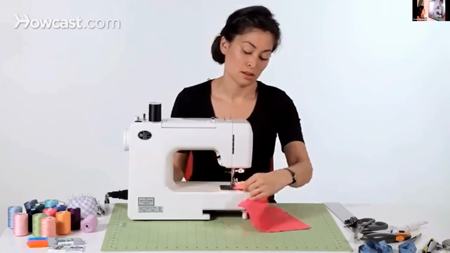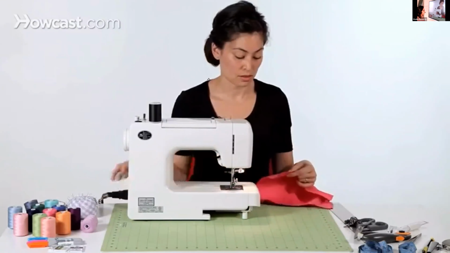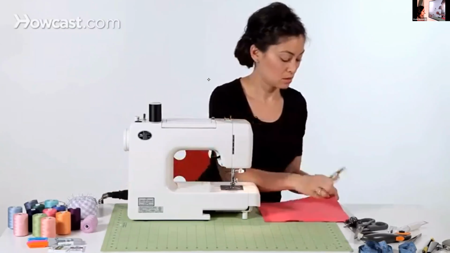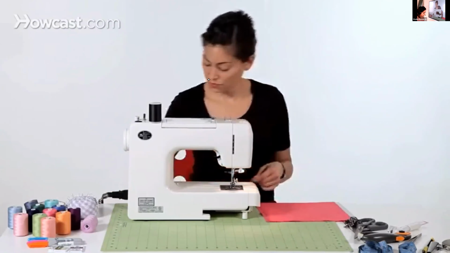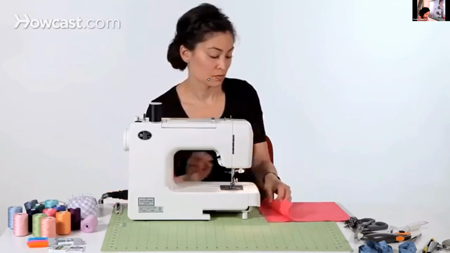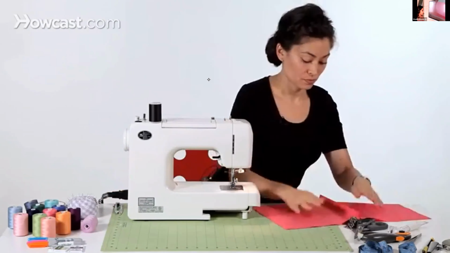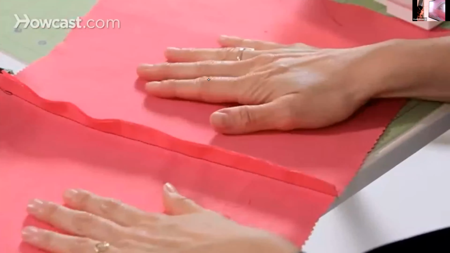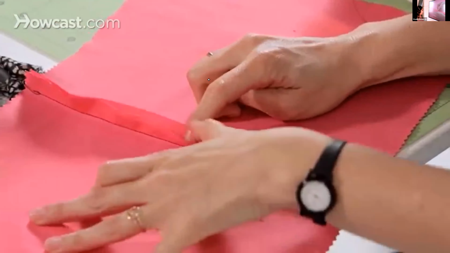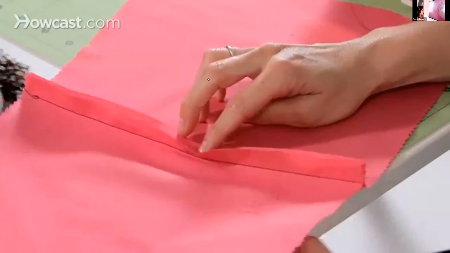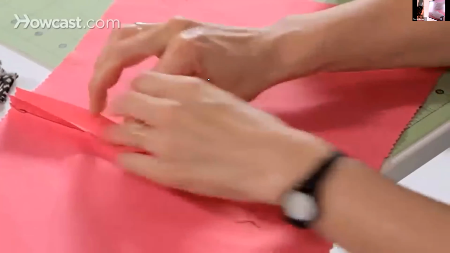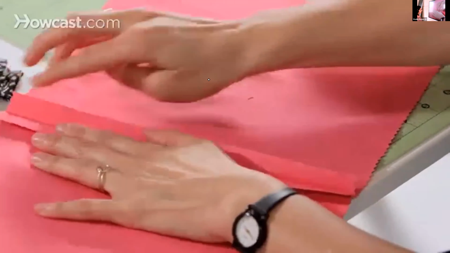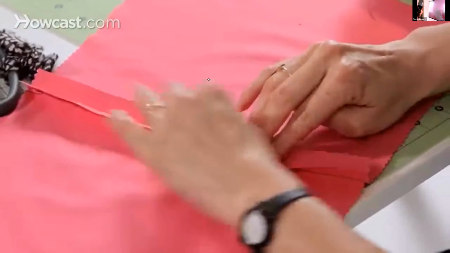Do a seam on the side, first of all. And iron, or do press with the iron box. Okay.